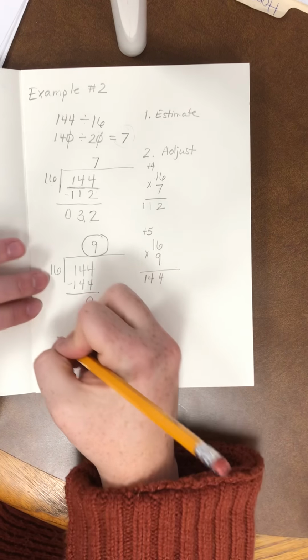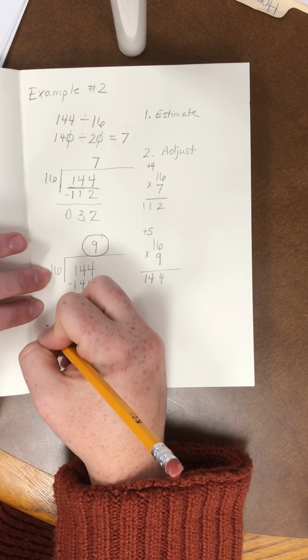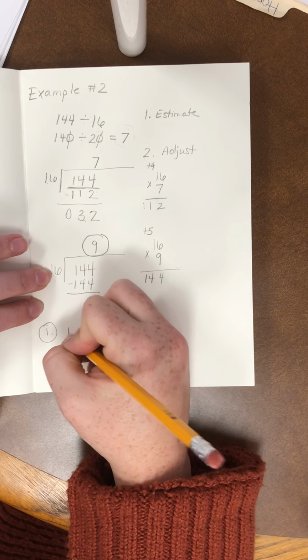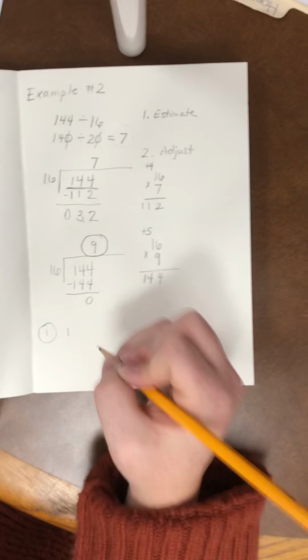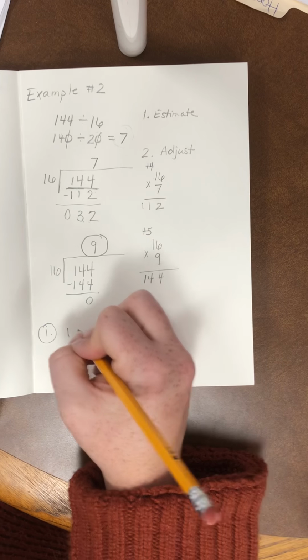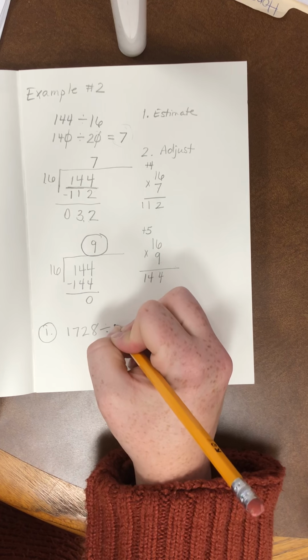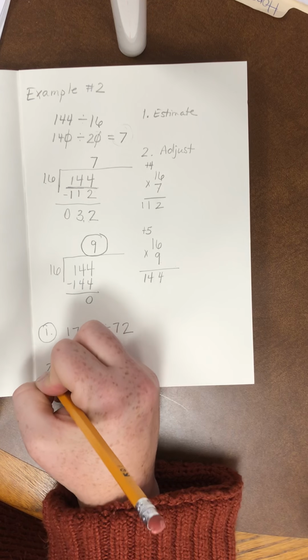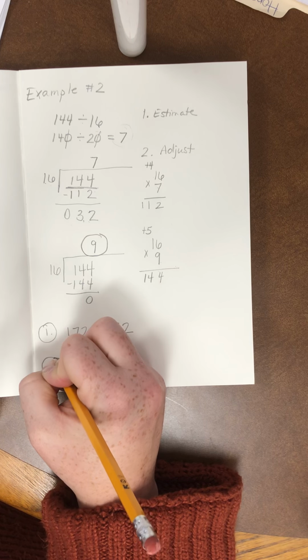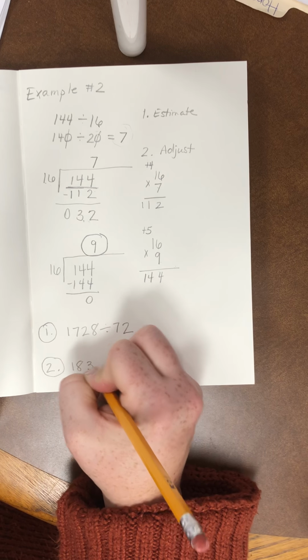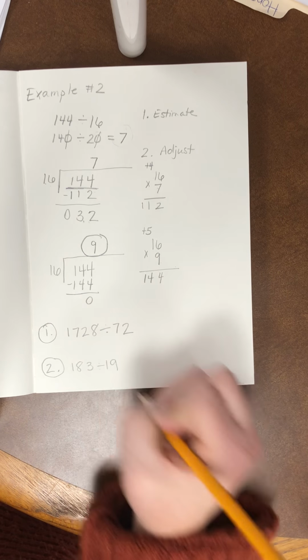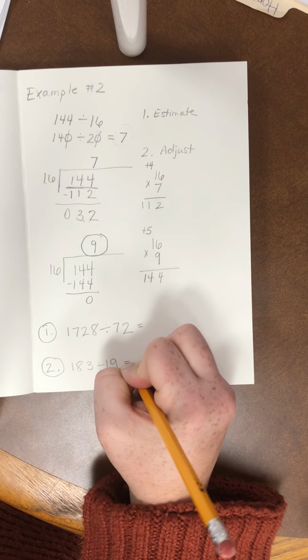Boys and girls, I would like for you to try these problems. I'm going to have you try number 1. Let me get my problem. 1728 divided by 72. And problem number 2 I want you to try is 183 divided by 19. Good luck.